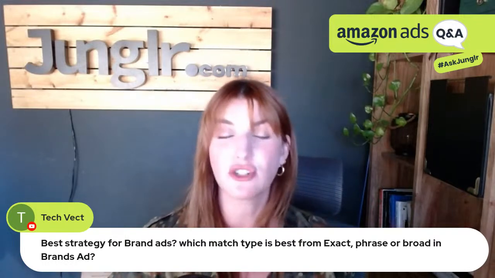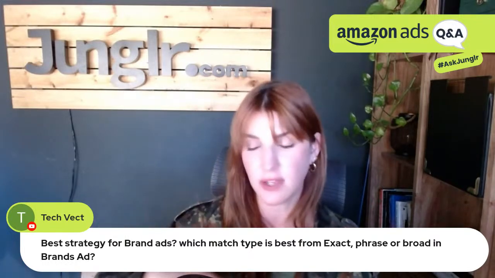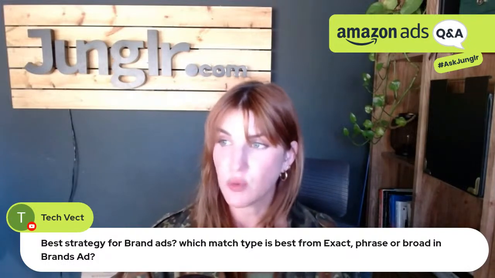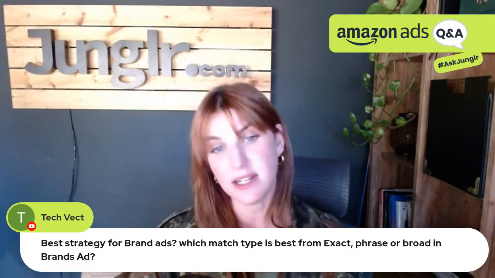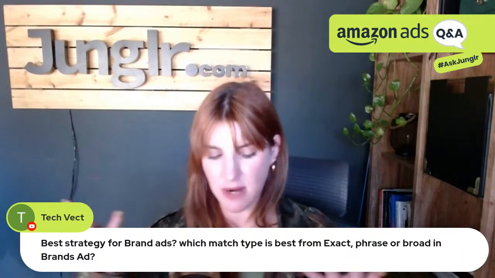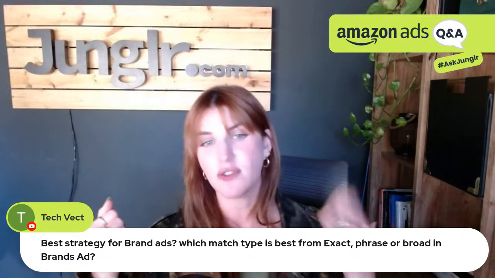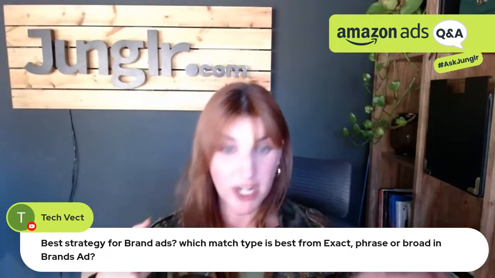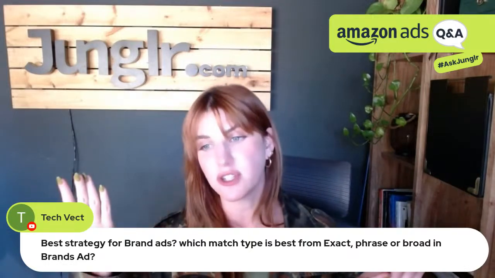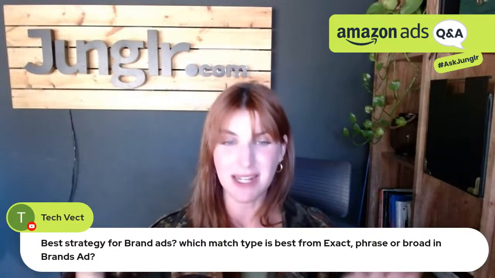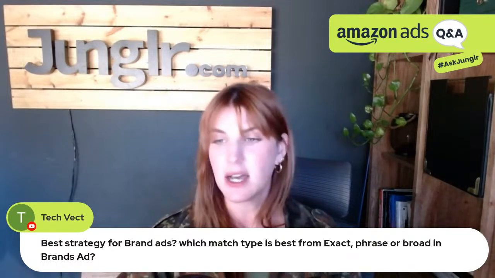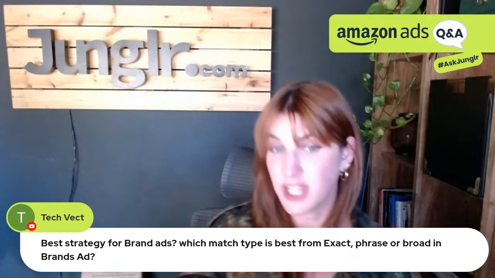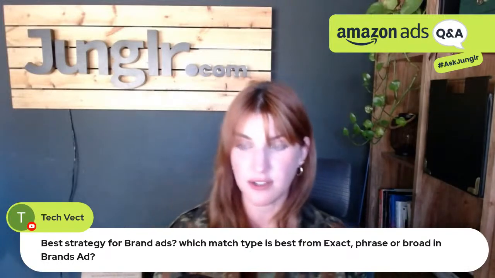Now, exact match, specifically in sponsored brand ads, not in the other ad types, will also trigger what's called related searches. The example I always give is if you're bidding on the keyword running shoe in exact match, again, specifically sponsored brands, you could show up for the search term sneakers. Are those related? Kind of. But we might not be interested in getting really aggressive on the search term sneaker.